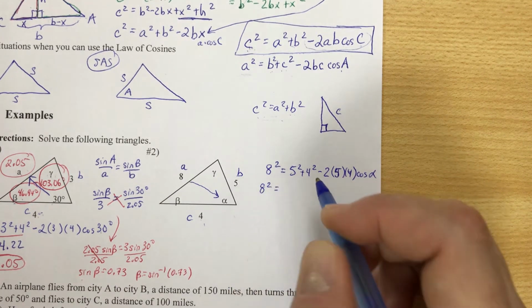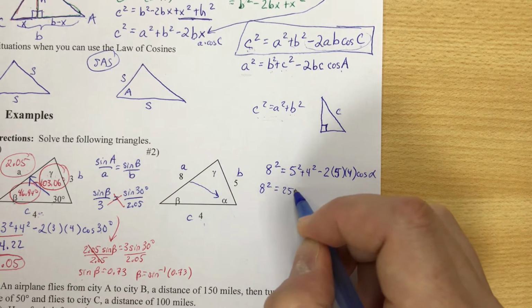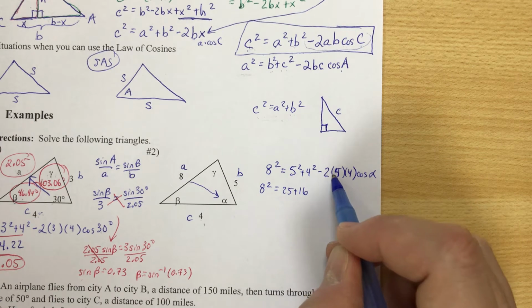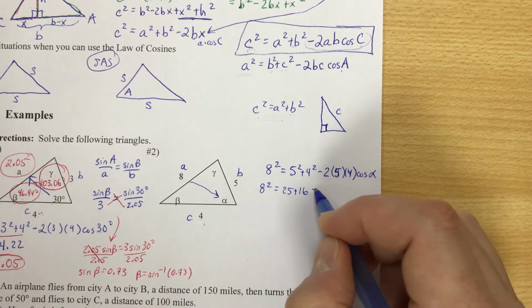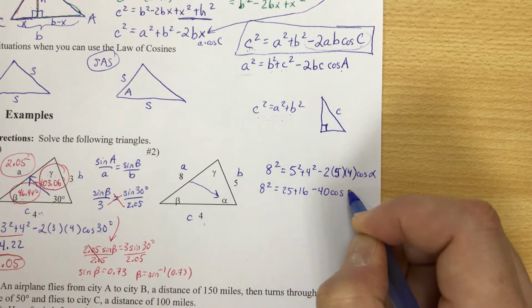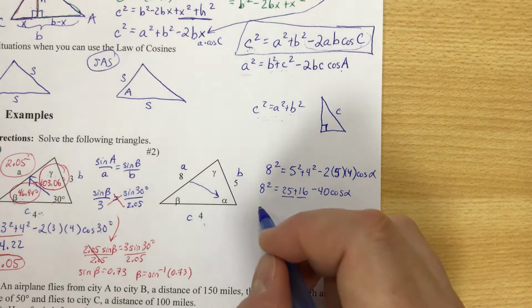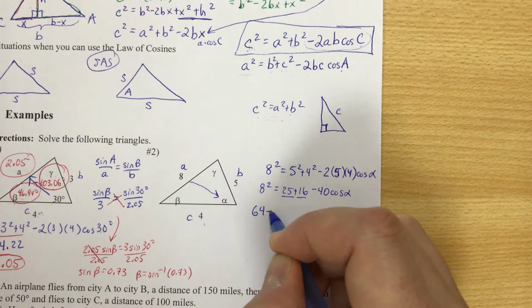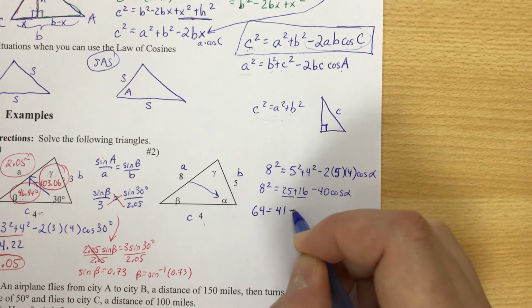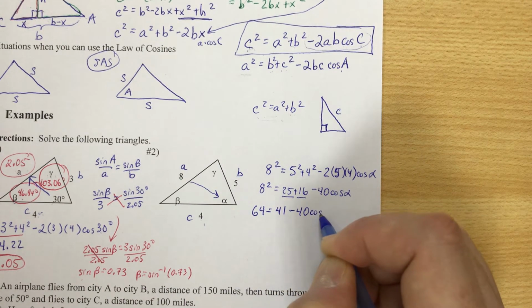Let's evaluate this. This is 25 plus 16. Now I can do minus 2 times 5 times 4. That's minus 40 times the cosine of alpha. We can add 25 and 16. Oh, this is 64, by the way. That would be 41 minus 40 times the cosine of alpha.